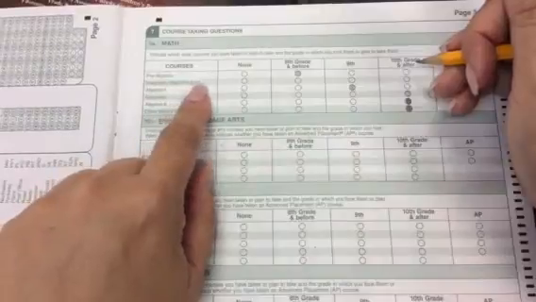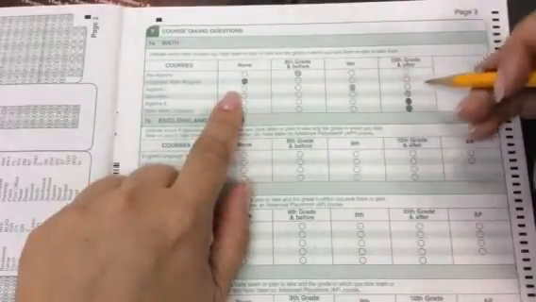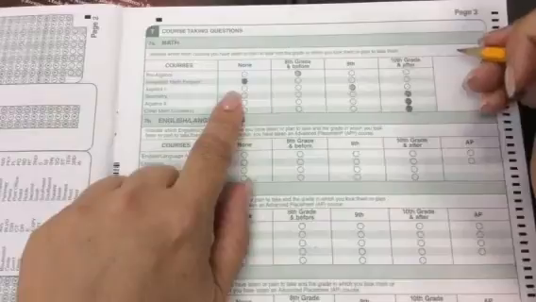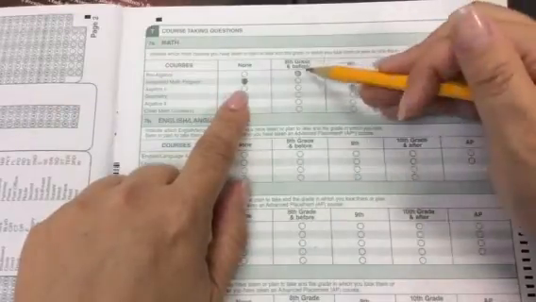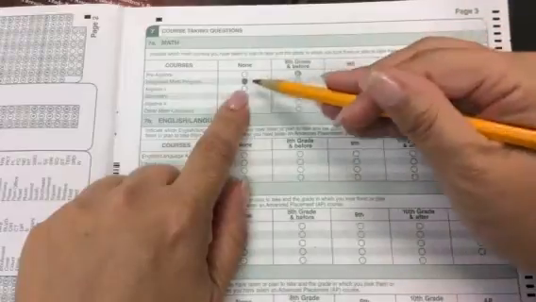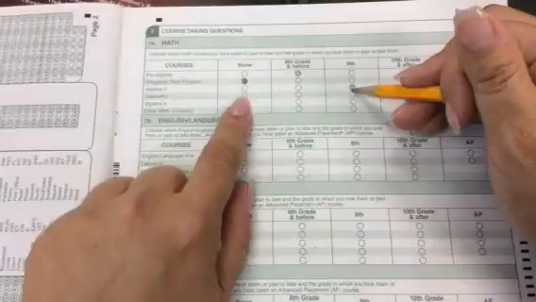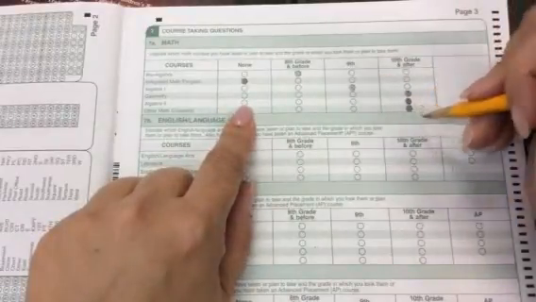The integrated math program is not offered at this particular time, so these are the bubbles you should see if you are not in Mr. Castillo's algebra class. Currently 8th grade pre-algebra, you're going to indicate none for integrated math program, 9th grade algebra, 10th grade and after for geometry, algebra, and other math course.